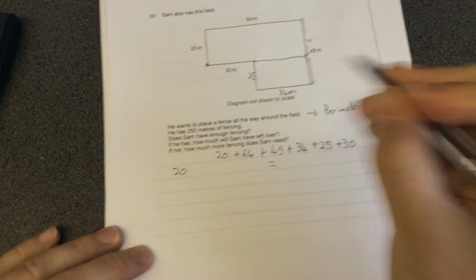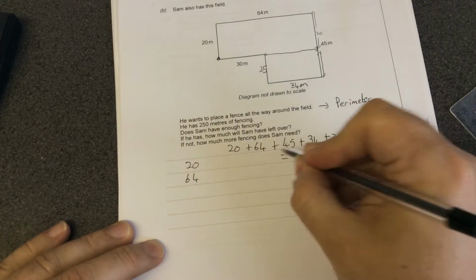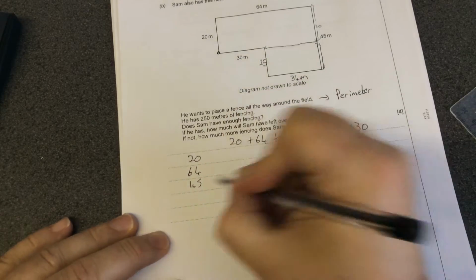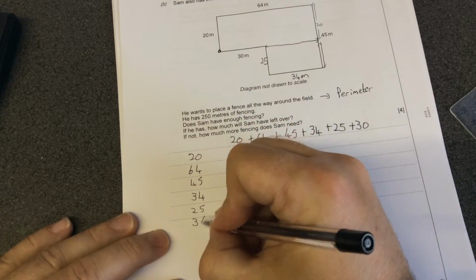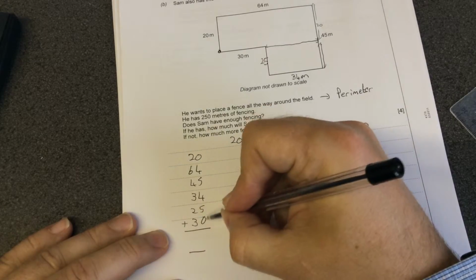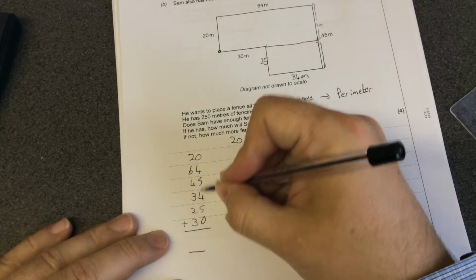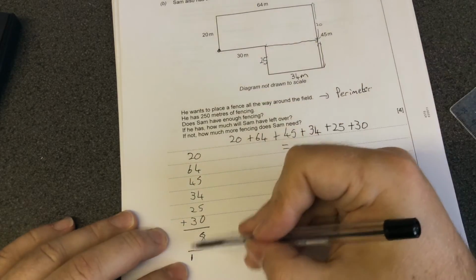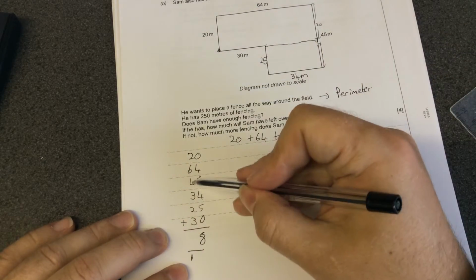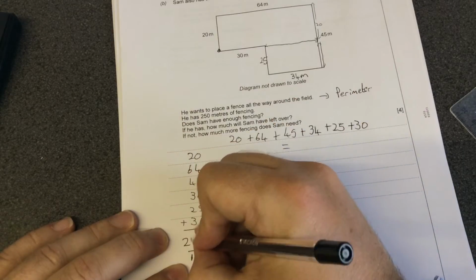So let's line up the numbers. 20, 64, 45, 34, 25 and 30. Start with the units. 0, add 5 is 5, add 4 is 9, 14, 18, 8 down, carry the 1, 10, 14, 16, 19, 21.